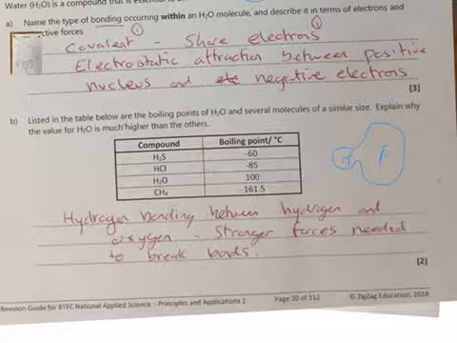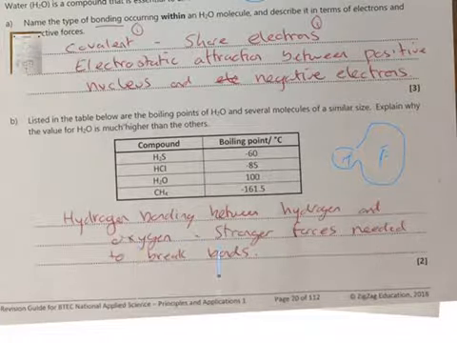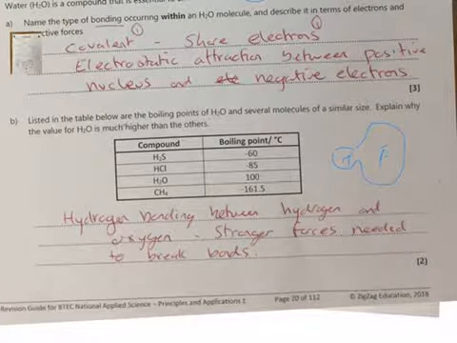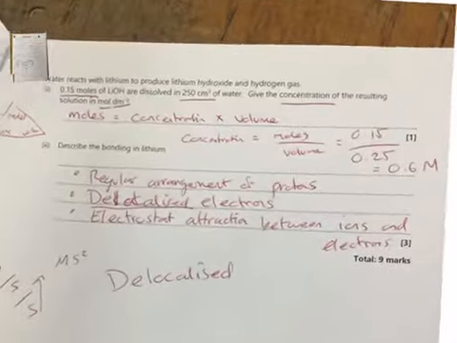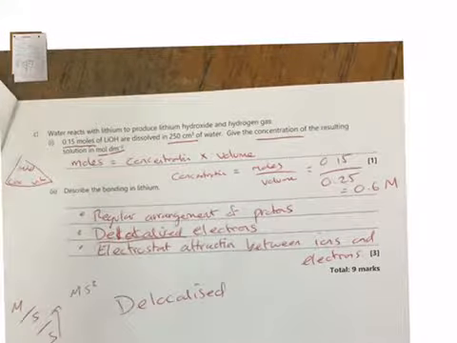We're over the 30-minute mark now anyway, so this is going to have to be 2 videos. Alright, so it said hydrogen bonding between hydrogen and oxygen, strong forces needed to break bonds. Okay, 2 marks there. Probably spent a bit too long on that one, which is a shame, because I've only got 1 page left.